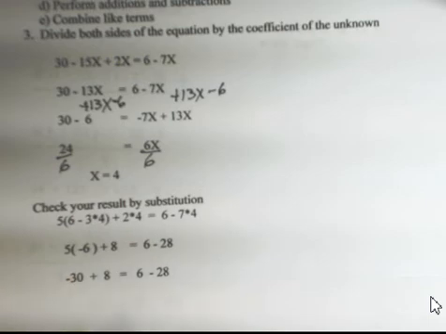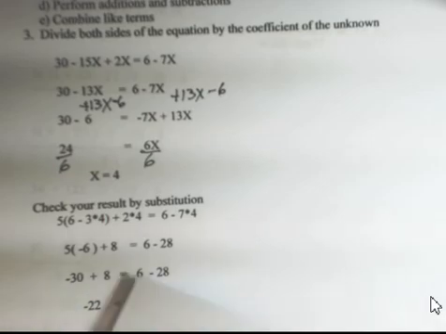So minus 30 plus 8, 6 minus 28, you can see where we're headed here. We get minus 22 on both sides. So we do have a true statement. We have equality. We have solved this linear equation.